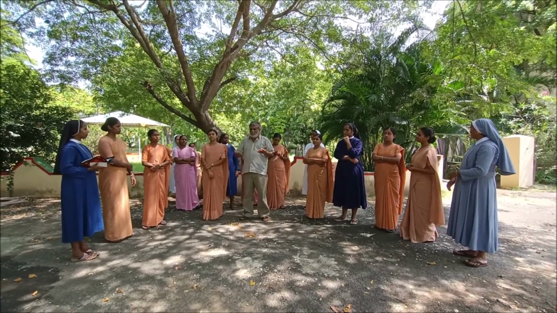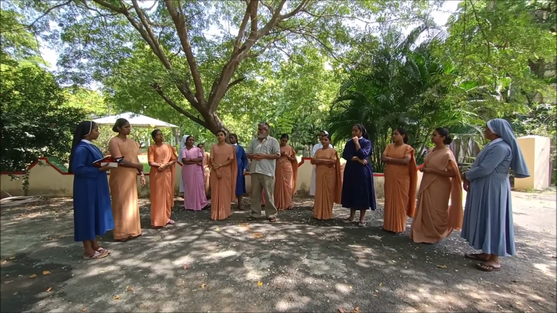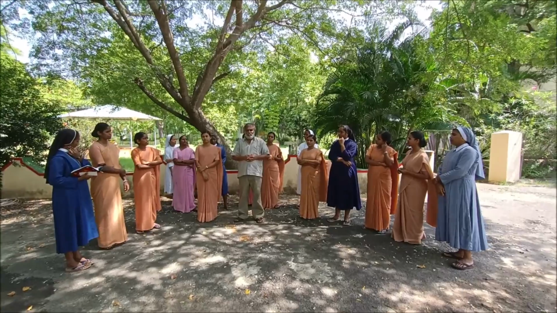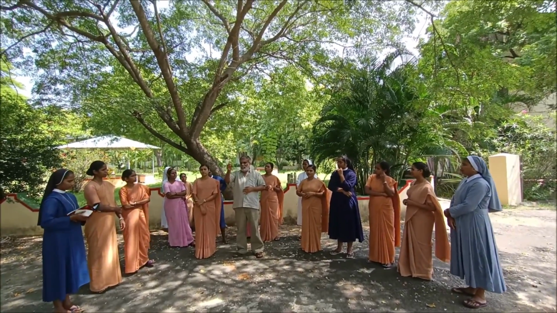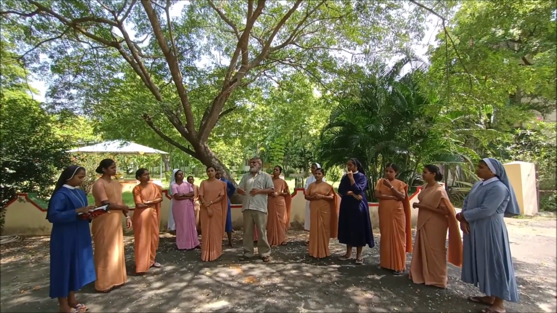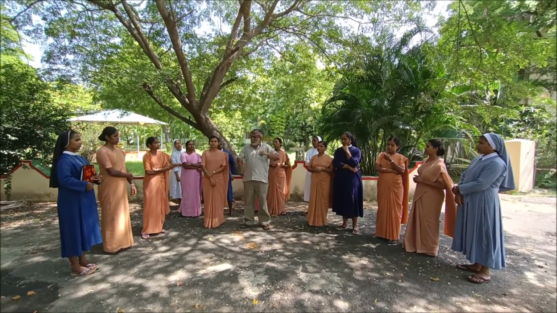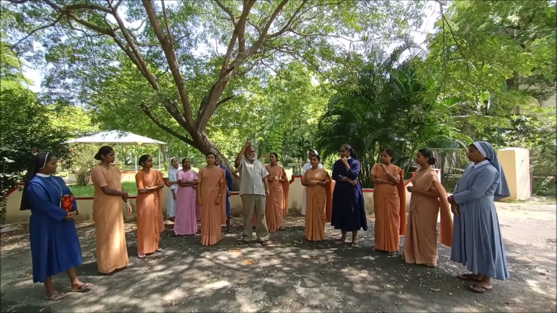Even in the field, everything is being recycled. All right? Even the number one natural scientist says about the paddy crop, he divides it into three parts: Adi, Nadu, Nuni.